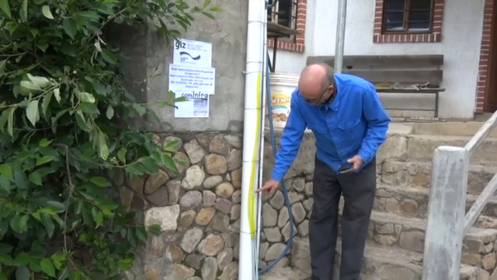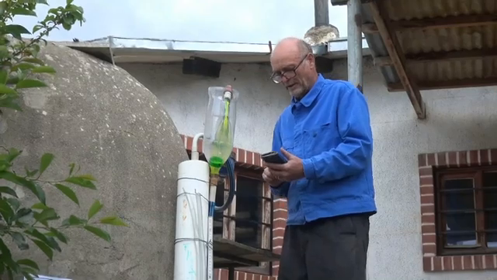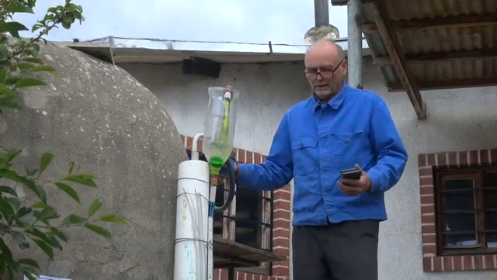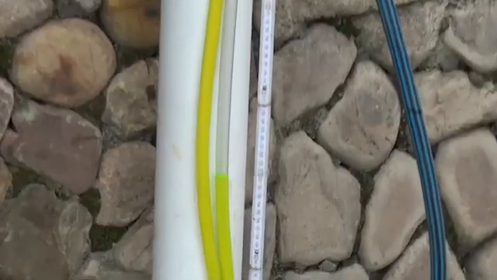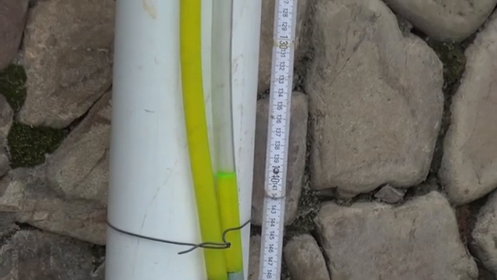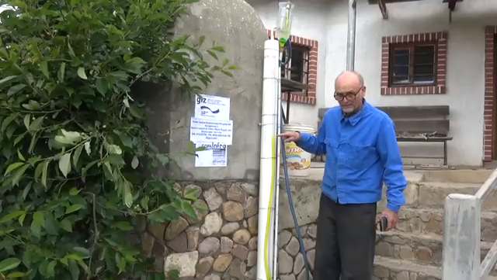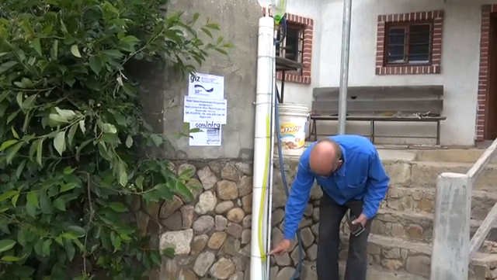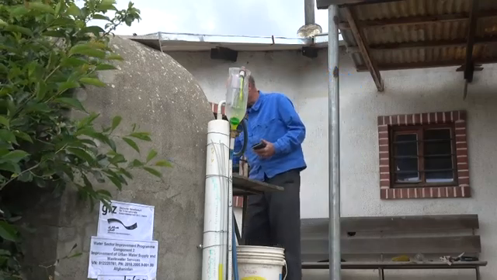Let's see the flow. 15 seconds, 5 liters. And finally, let's go down to 140. Phreatic level still 50, but dynamic level 140. Let's see the flow now. 12.